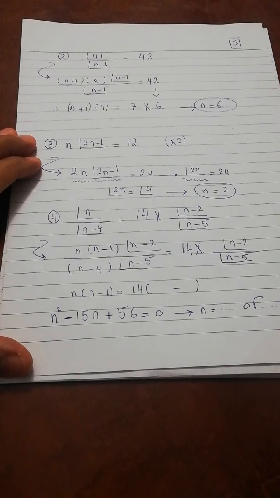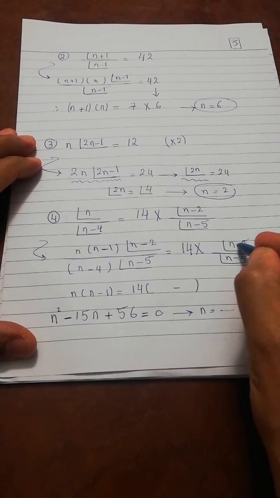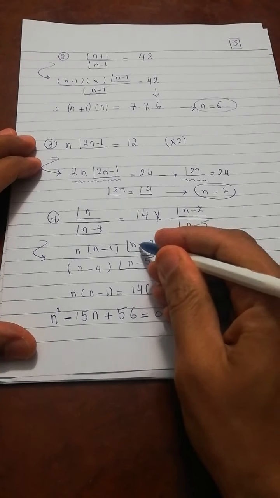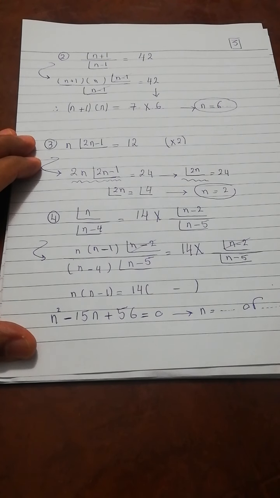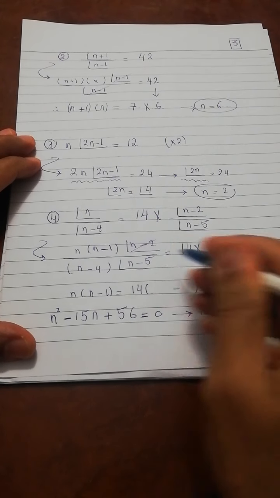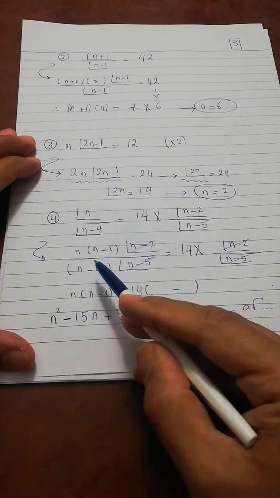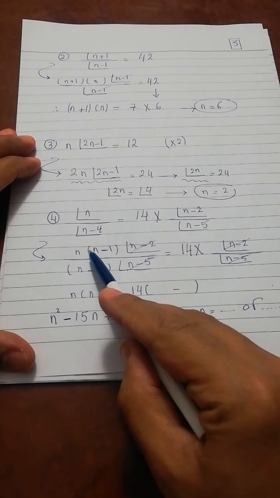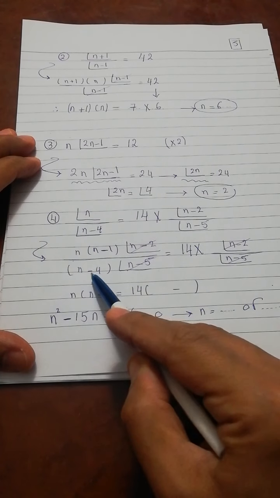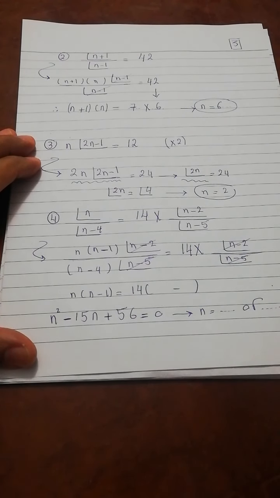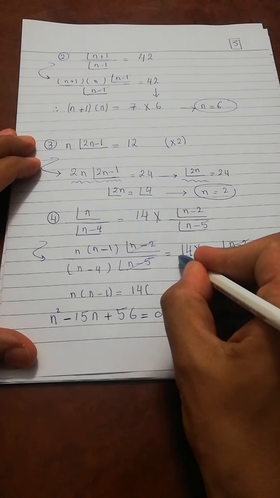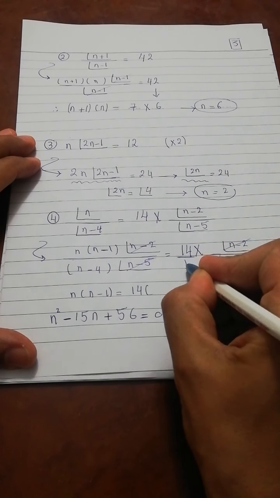Okay, now we can simplify as follows. Cancel factorial n minus 2 by factorial n minus 2, and factorial n minus 5 by factorial n minus 5. The remainder on the left hand side is n multiplied by n minus 1 over n minus 4. And the remainder on the right hand side is 14, which can be written as 14 over 1.